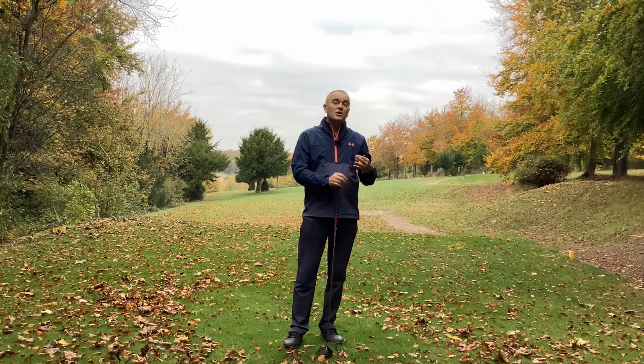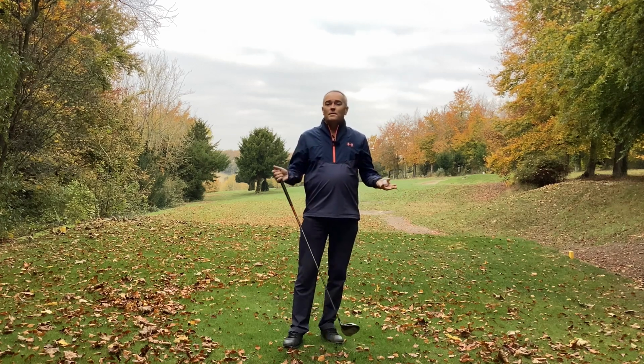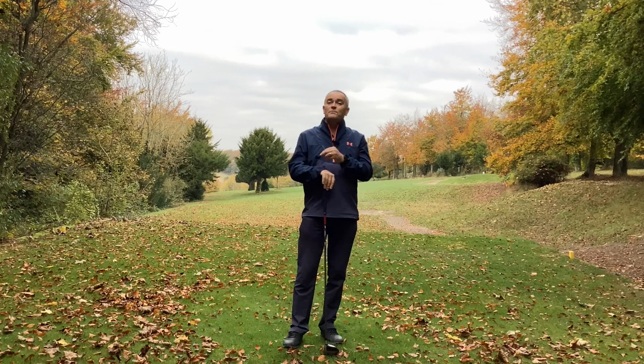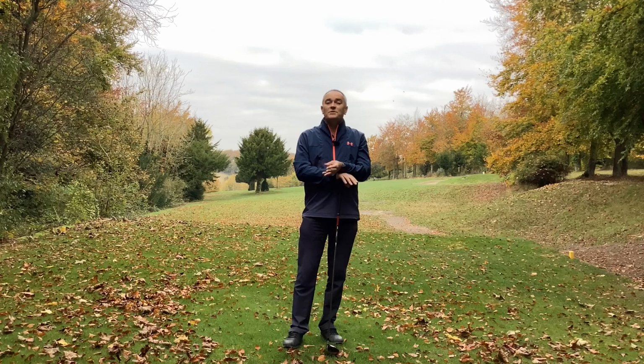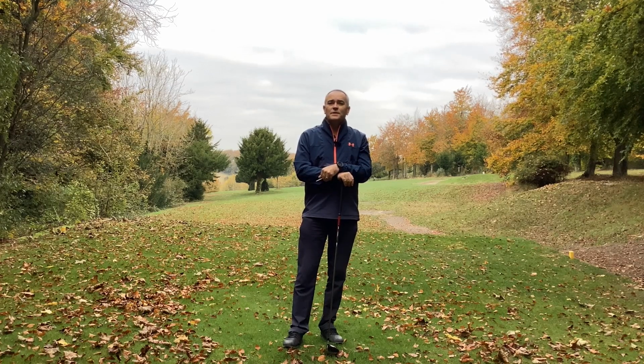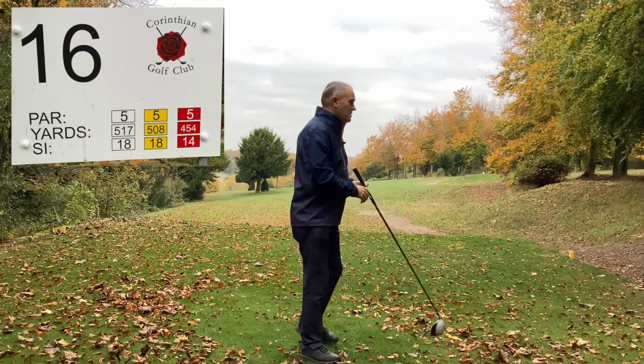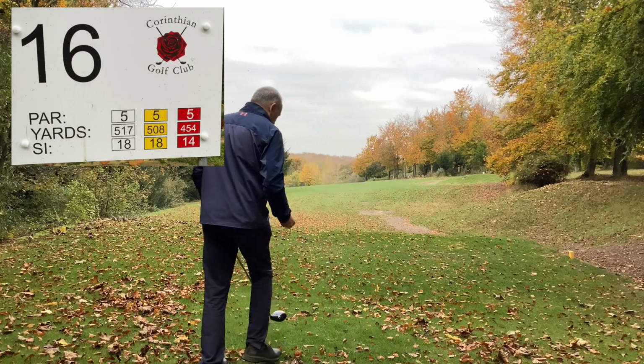So what I'm going to do now is show you what would happen in a lesson. I'm going to play this hole. We'll show you different positions that we might end up in. If we do end up in those positions, we will take data, and from that position then we can get a good understanding of what to do. Okay, so let's hit a tee shot and let's see where we're going.